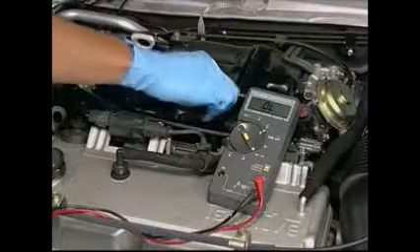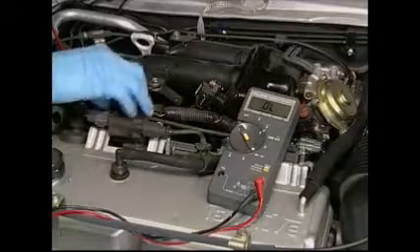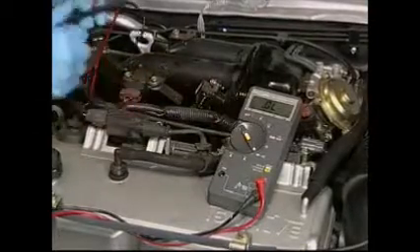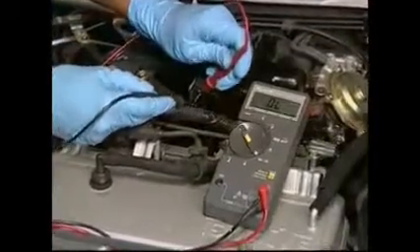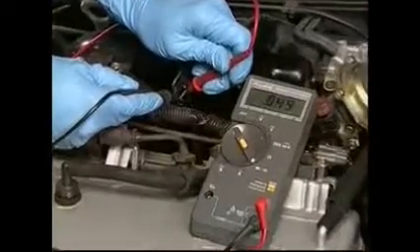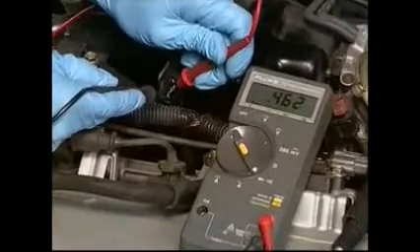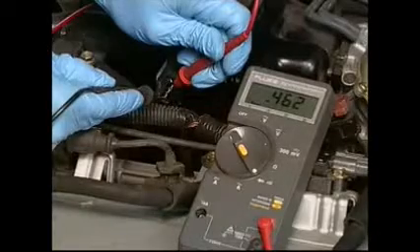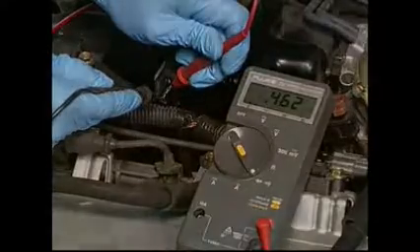To test a component for resistance, disconnect the component connector and connect the meter leads to the power and ground side of the component. The meter will return the resistance value for the component that can be compared to the specifications to determine if the component has the proper resistance.